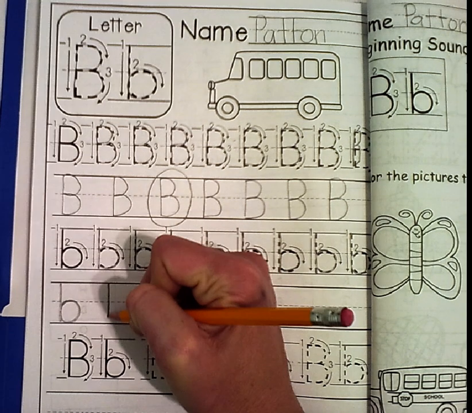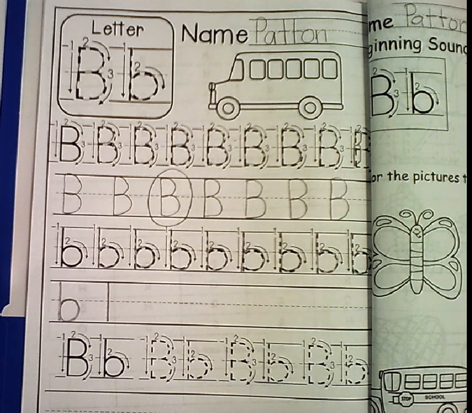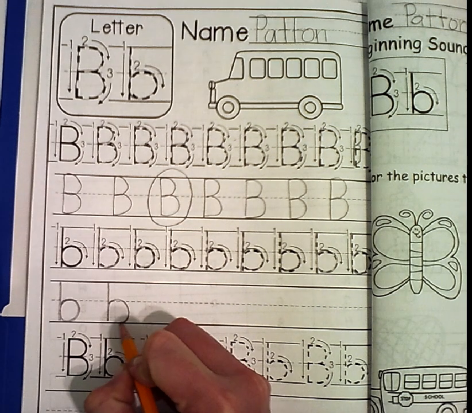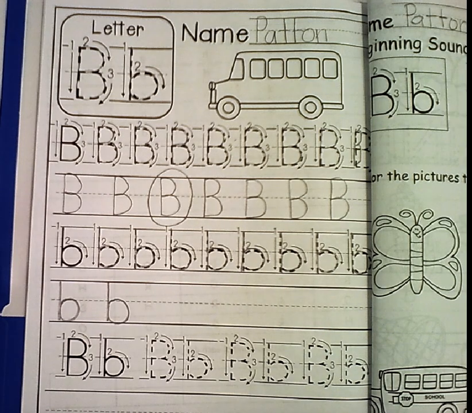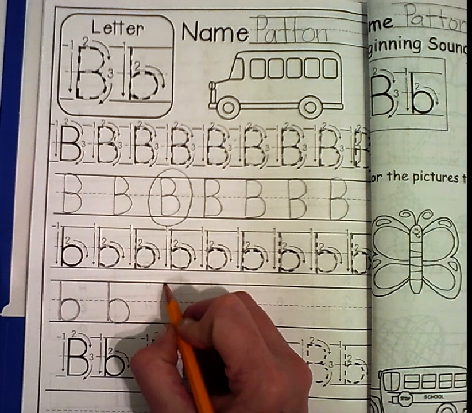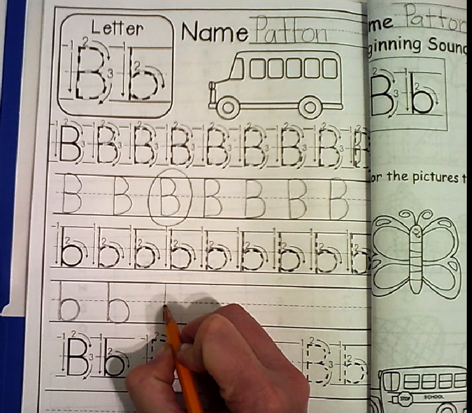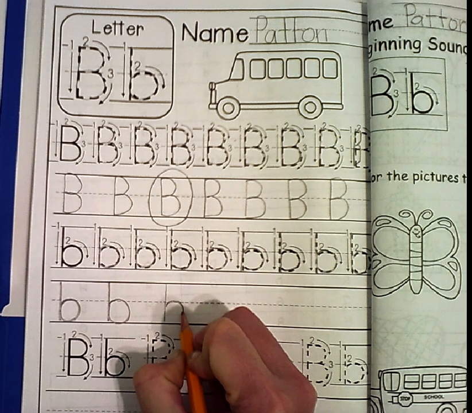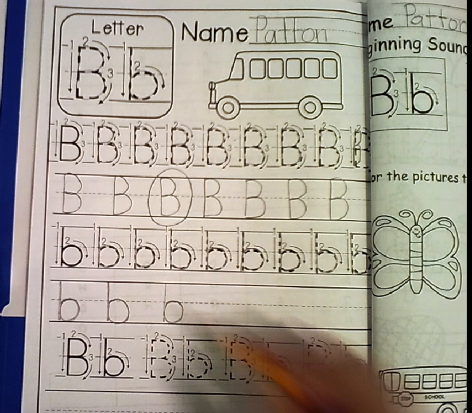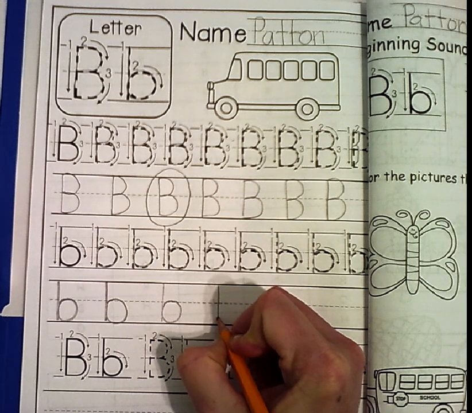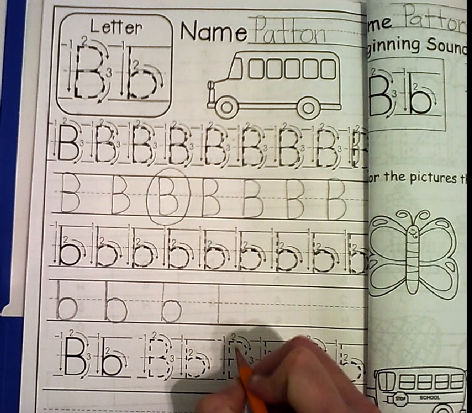Touch, pull down. Back to the dotted line. Touch, circle. Touch, pull down. Back to the dotted line. Touch, circle. Touch, pull down. Back to the dotted line.